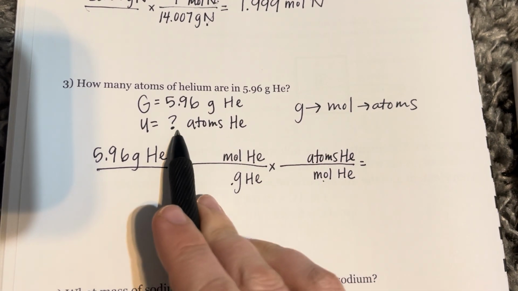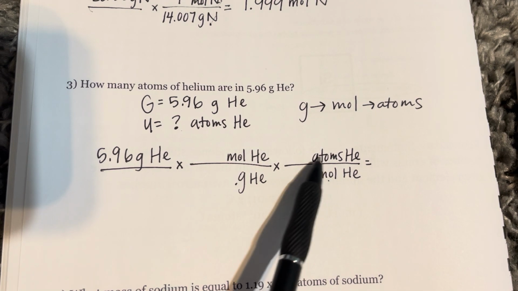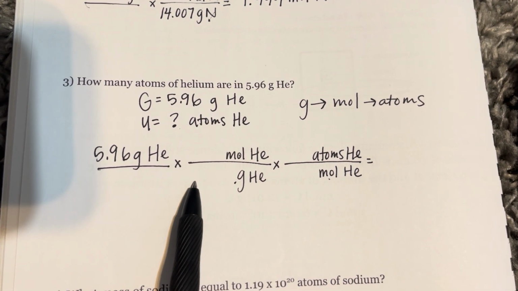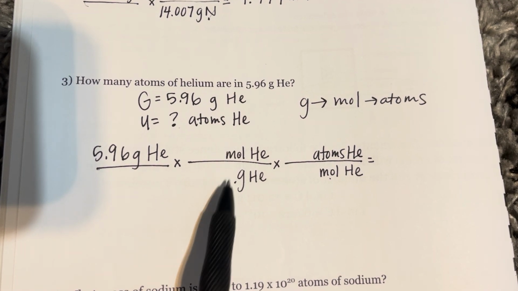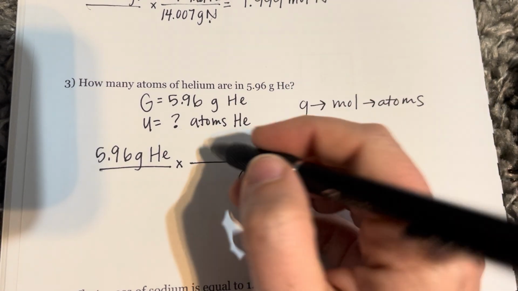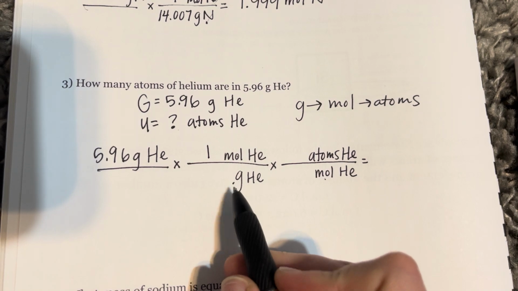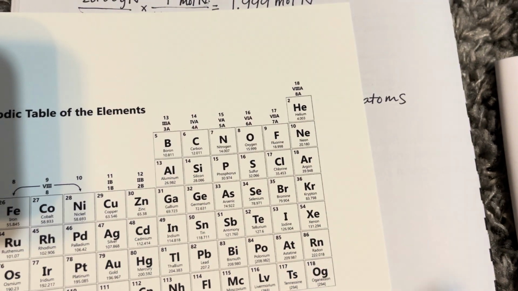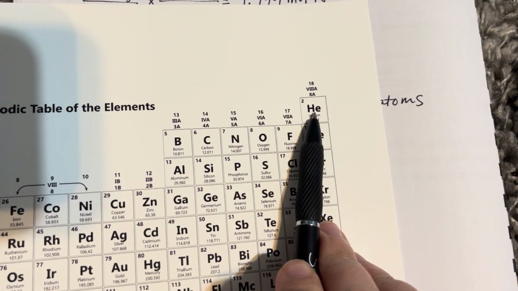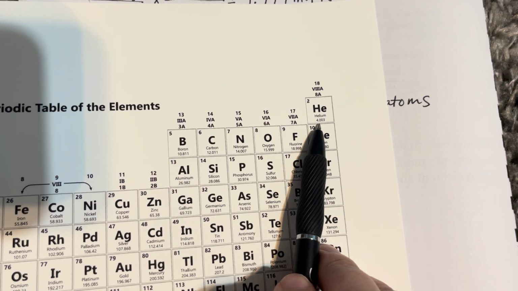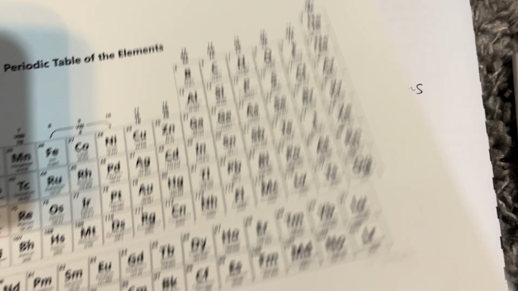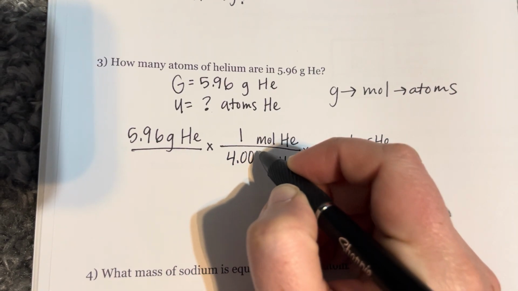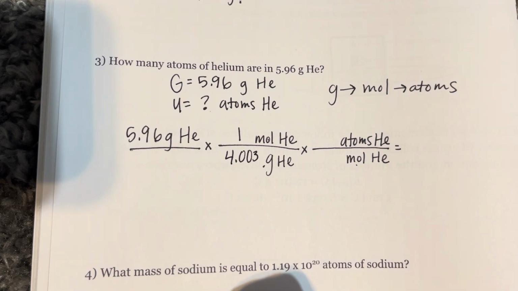Okay, now I'm done, because I'm trying to figure out how many atoms. So once I have atoms at the top, I'm done. Now let's go back and put the numbers in. Moles and grams. That equivalent statement is 1 mole is equal to the number of grams of that element. Okay, I need my periodic table. Helium's right here. This is my average atomic mass, 4.003. So that's how many grams go here, 4.003.